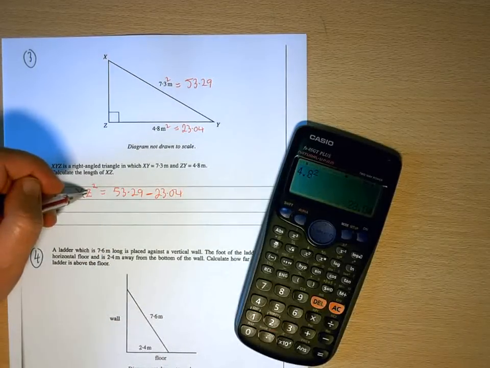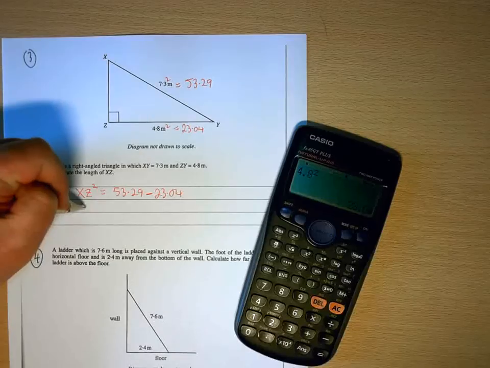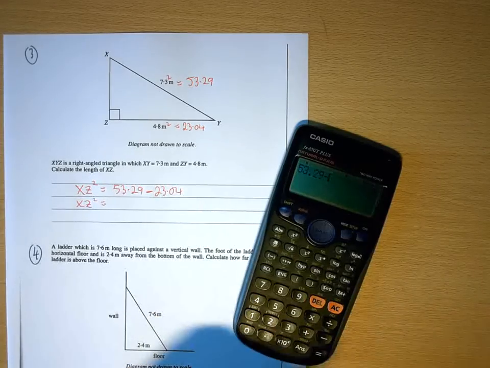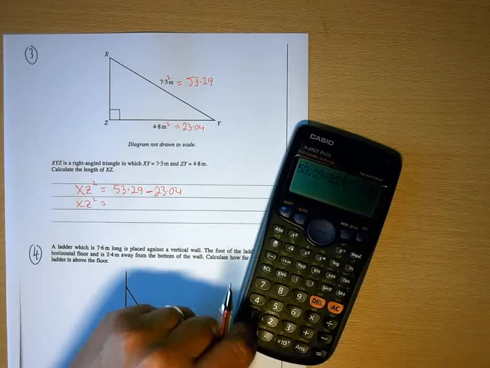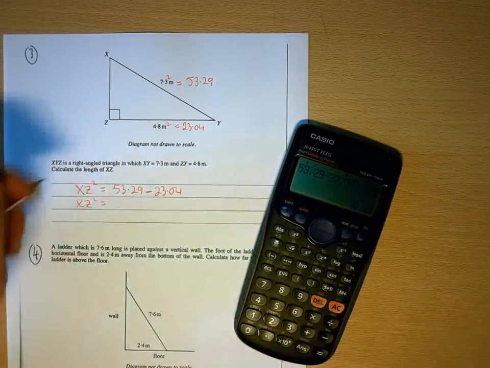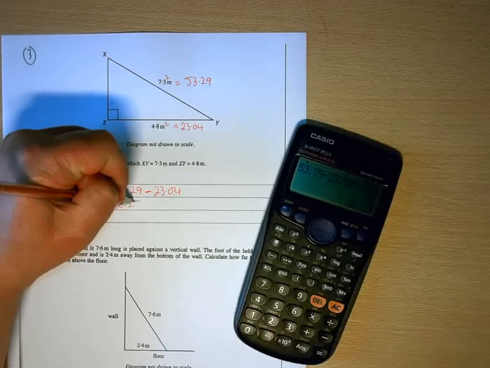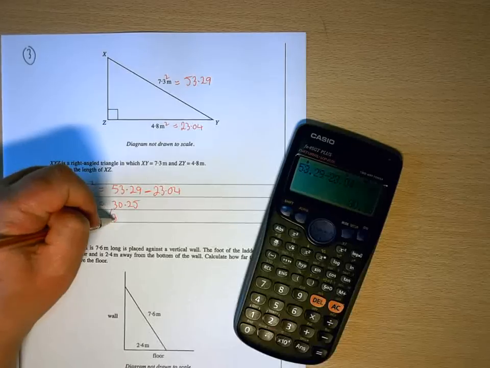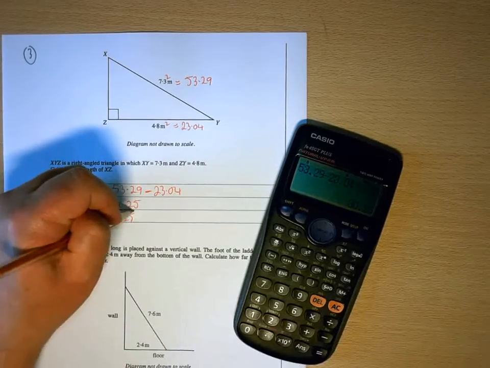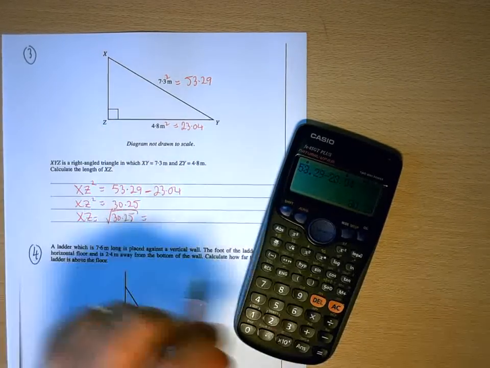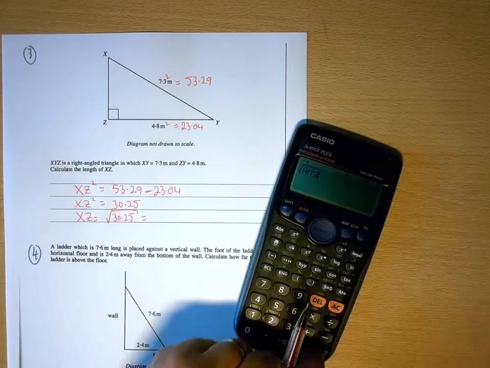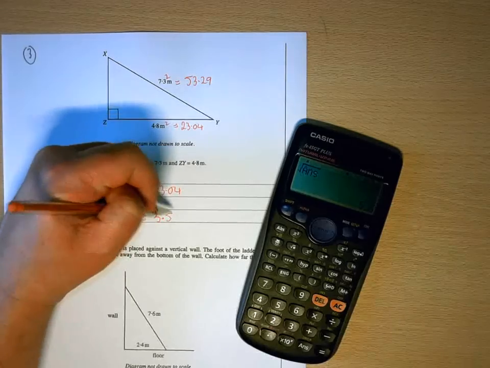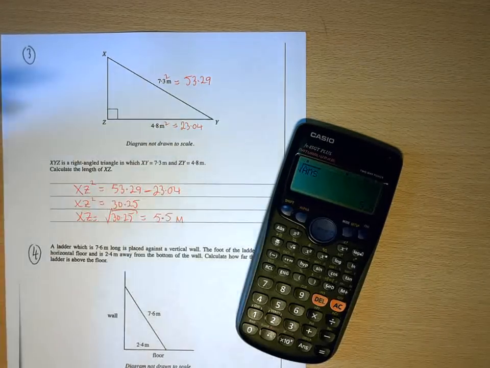Remember, I'm working with squares, so it's XZ squared. So 53.29 take away 23.04 is 30.25. Get rid of the square. I've got the square root, my answer. So square root of 30.25, my answer, is 5.5, and the units this time will be meters.